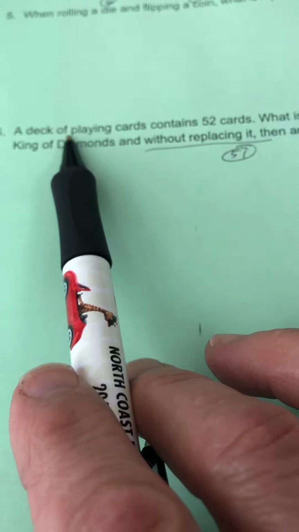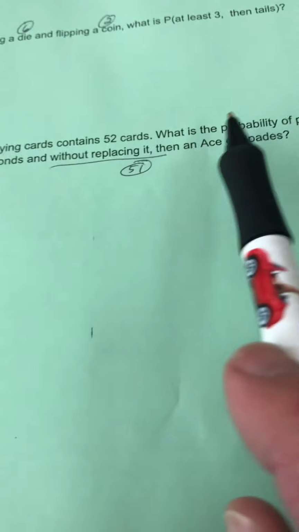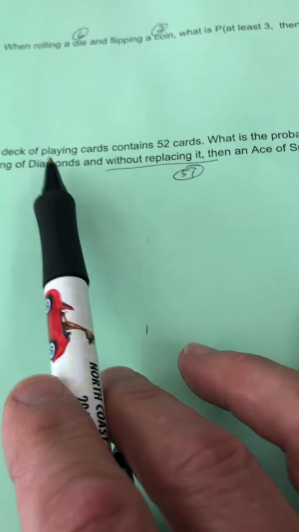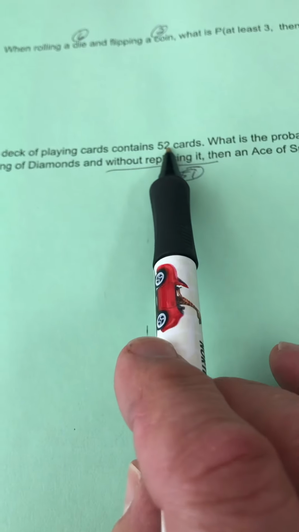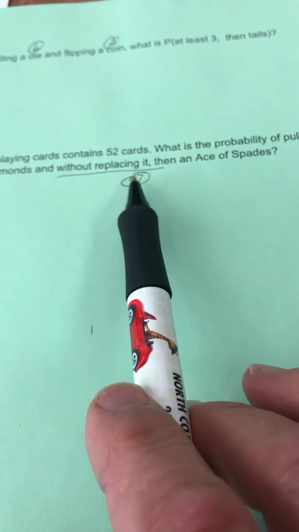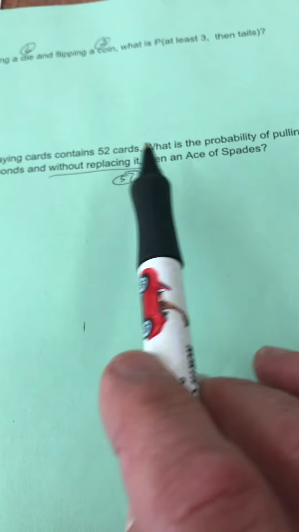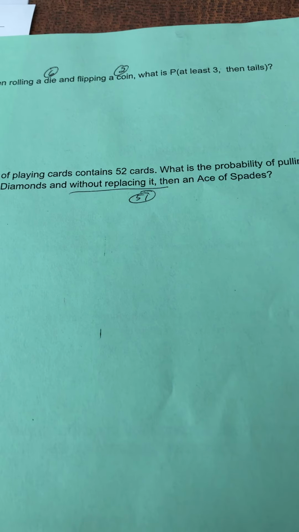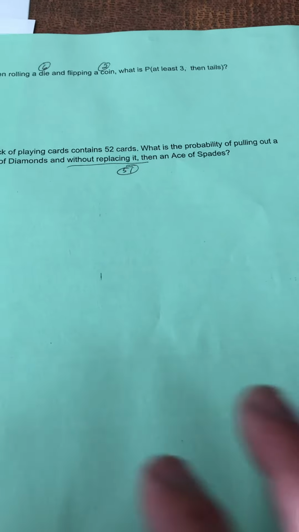Number 6, a deck of playing cards contains 52 cards. What is the probability of pulling out a king of diamonds? That's 1 specific card out of the 52. And without replacing it, now you have 51, an ace of spades. That would be 1 specific card out of the 51. Multiply those 2 fractions together, and you've got yourself an answer there. Reduce the fraction, put it into a percentage, and you should be good.